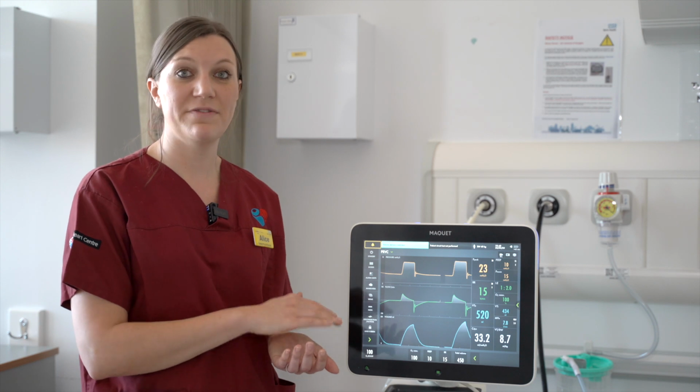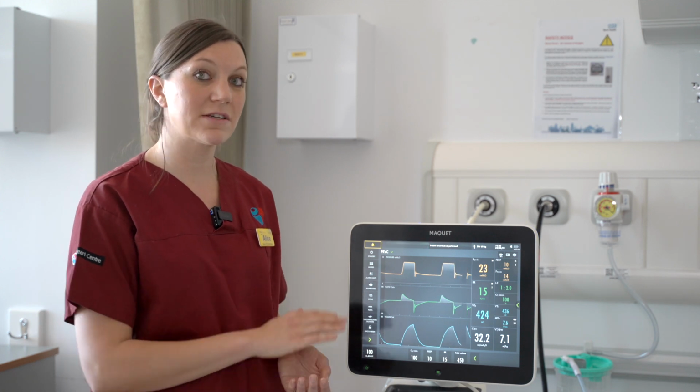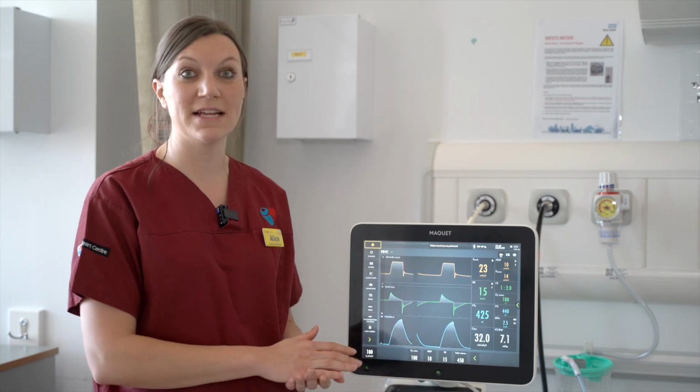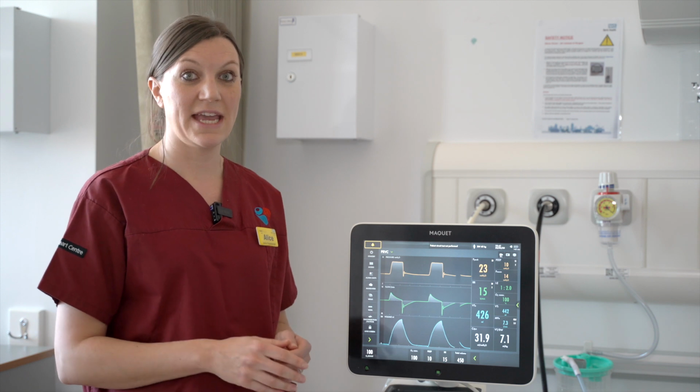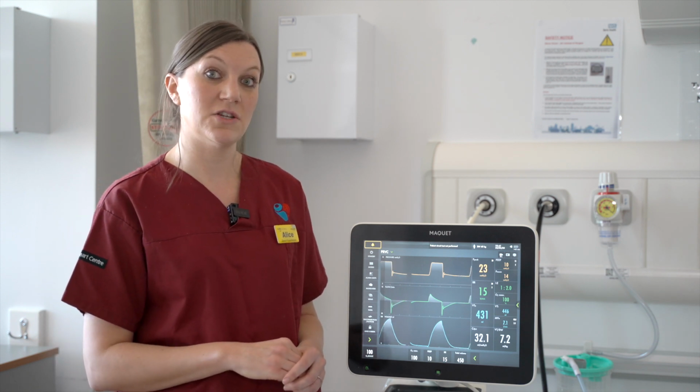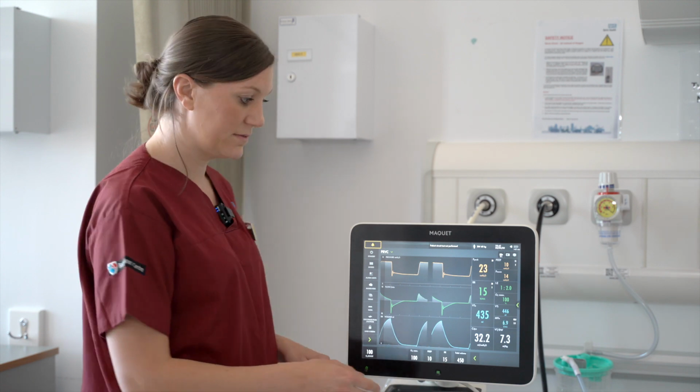If in this mode of ventilation, the ventilator is continually unable to deliver the tidal volume set, the patient's ventilation will be affected. And in this case, it's important to make contact with the ICU team to adjust the ventilator settings.